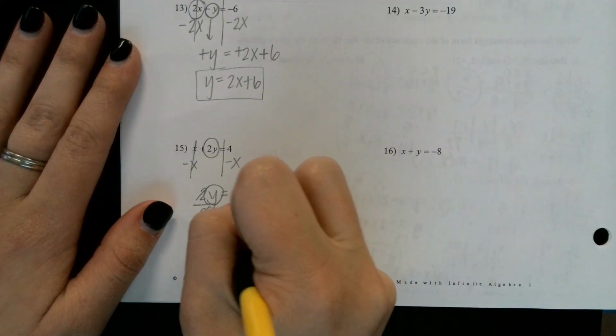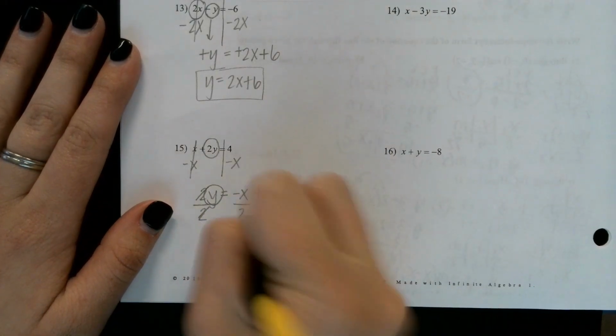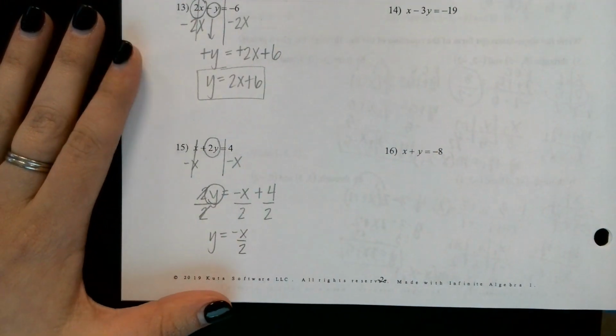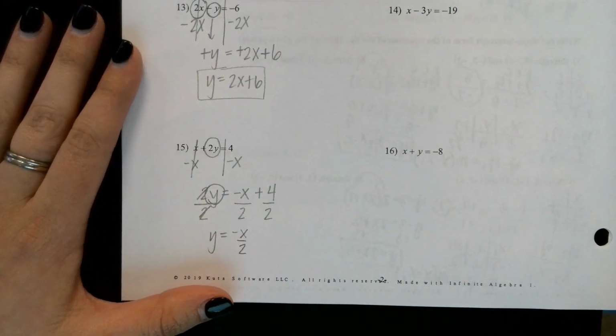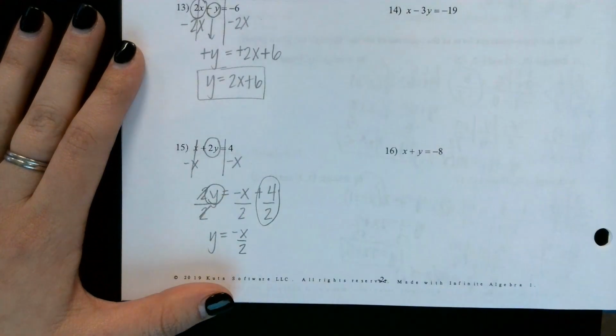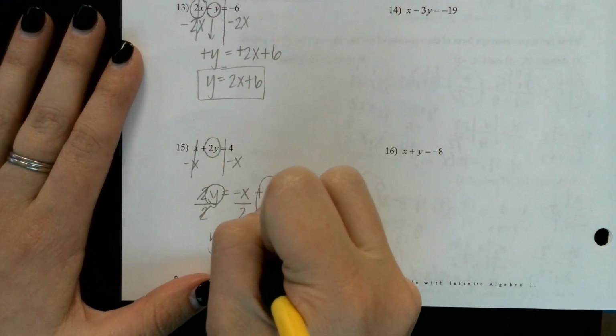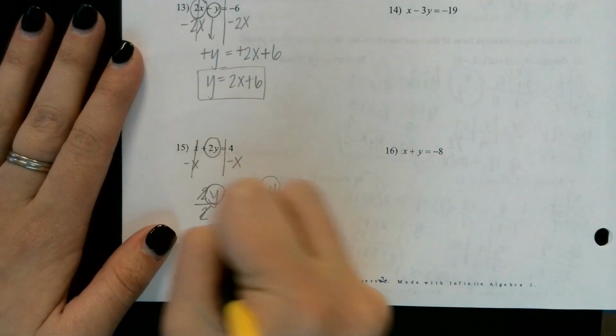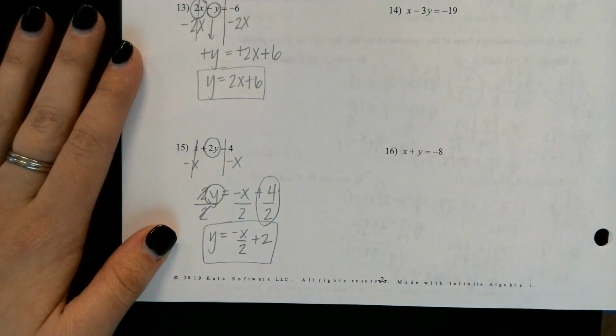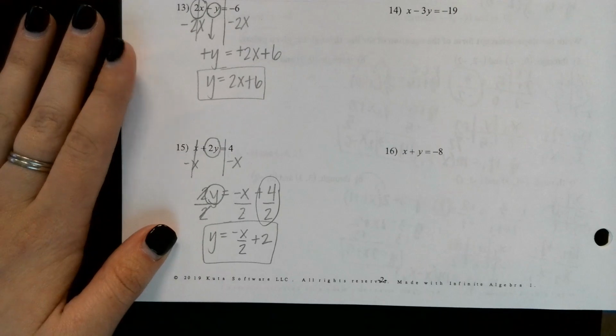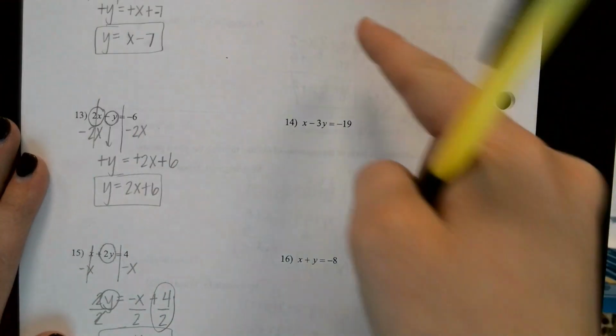Nope. There are several ways of writing it. You can write it as negative 1 over 2x, or you can write it as negative x over 2. That's okay. But I can reduce 4 over 2. What's 4 divided by 2? 2. Positive or negative? Positive. Good. Here's my answer.